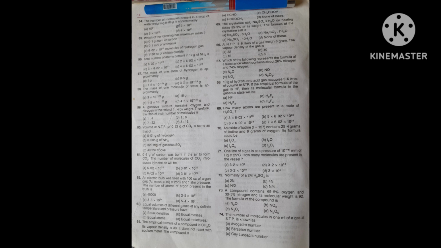It is very easy. Next question I am telling you. An oxide of iodine, I, atomic mass is 127 for iodine. It is given in the question.